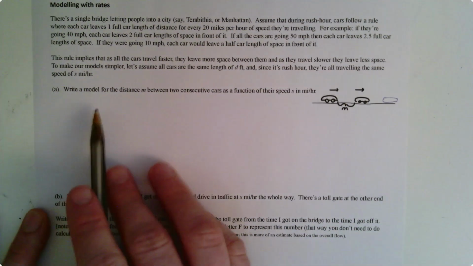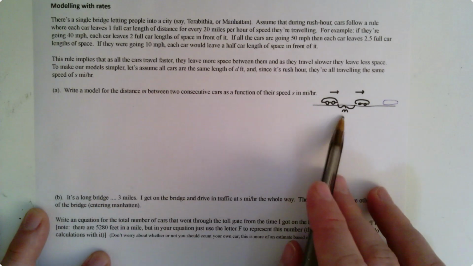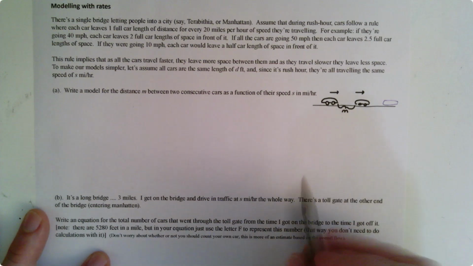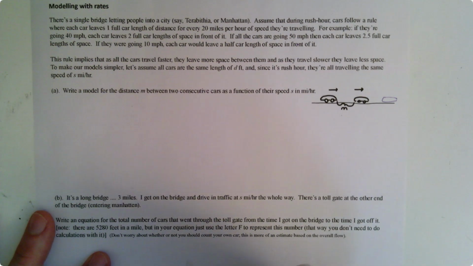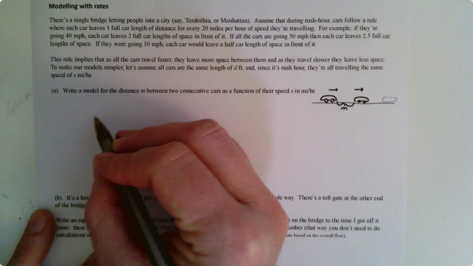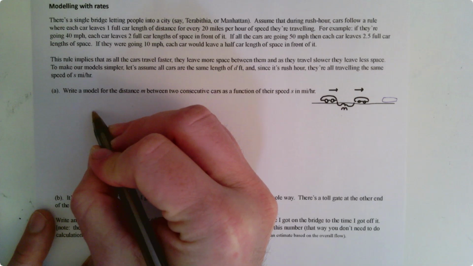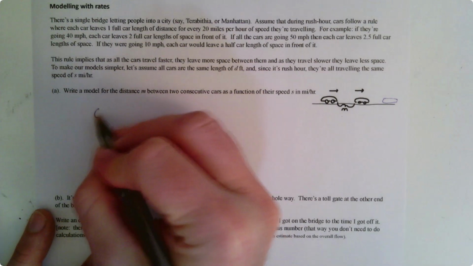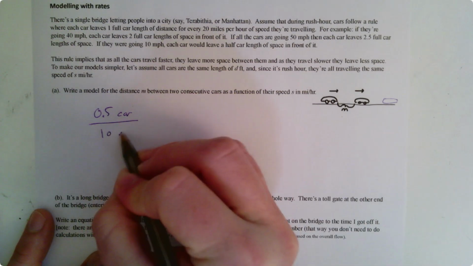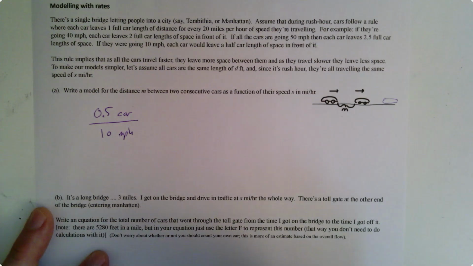So in part A, we said, let's model the distance m between two cars. So different people did it different ways. Here's a couple ways you can think about it. What I know is that the amount of space depends on the speed. So I know there's a half car length for every 10 miles per hour of speed that people are going.